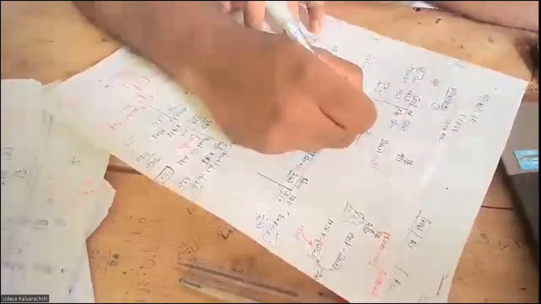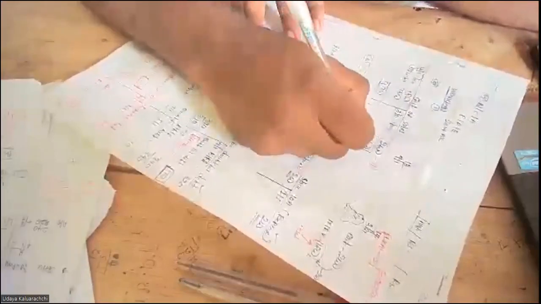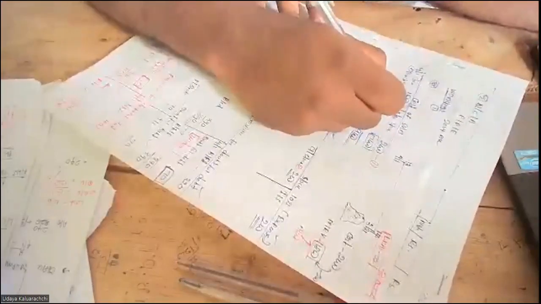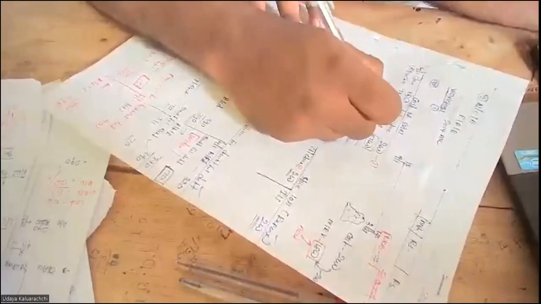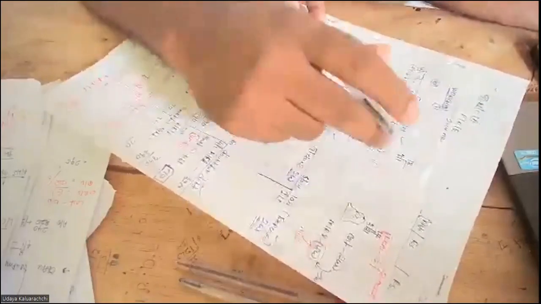9,000. Cost of sales, trade account, it is 7,000.